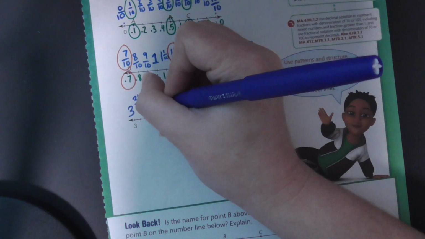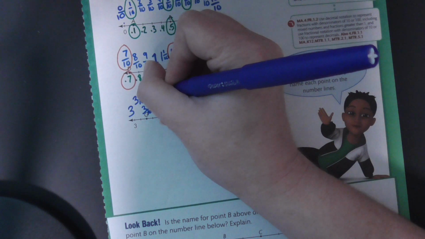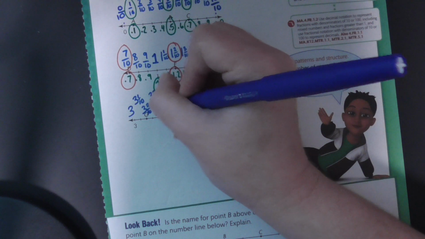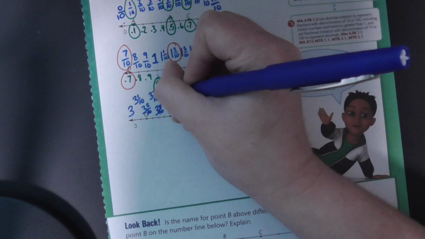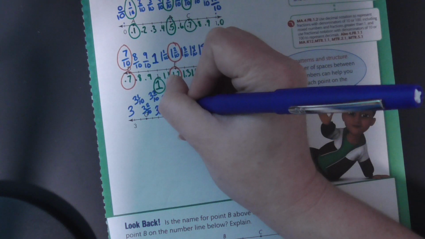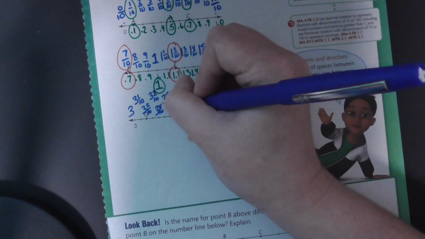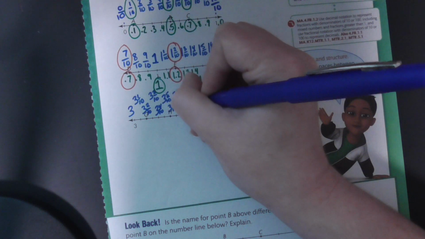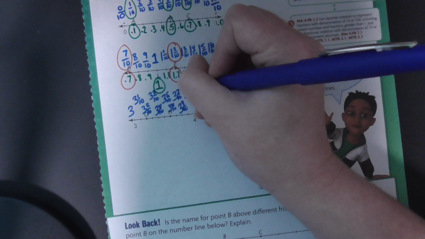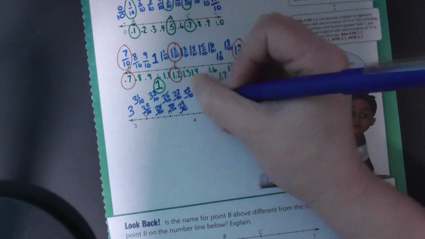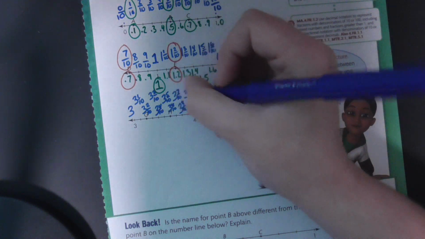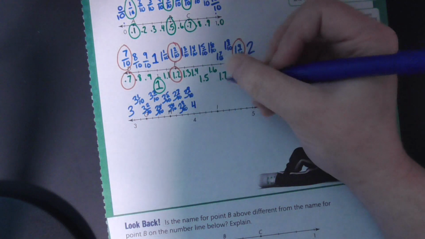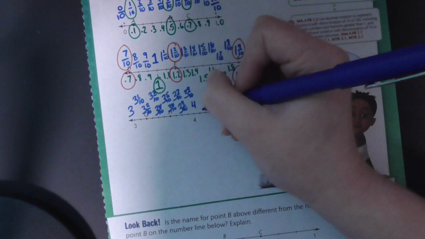3 1/10, 3 2/10, 3 3/10, 3 4/10, 3 5/10, 3 6/10, 3 7/10, 3 8/10, 3 9/10, and then this would be 3 10/10 or 4. Now, continuing on to our 5, we've got to carry our 4 with us.